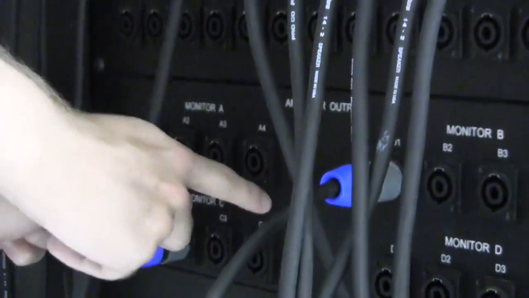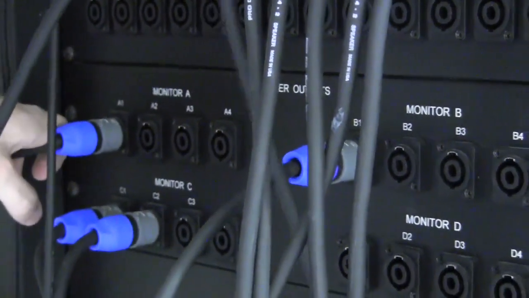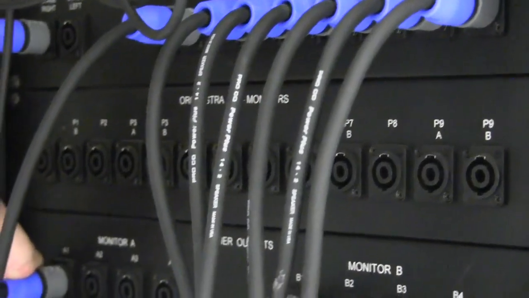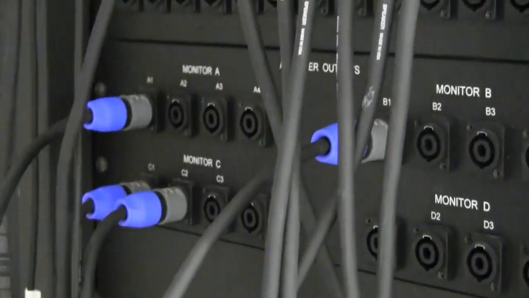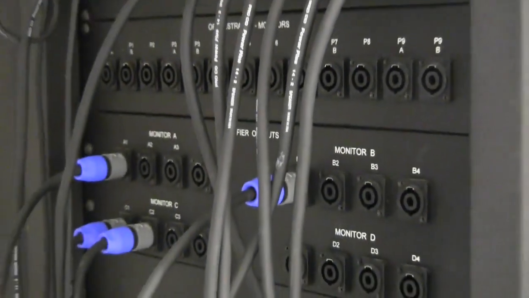Meaning if I plug S1 through 4 into monitor bank A, A1, A2, A3, and A4, they'll all have the same thing going through them. But if I plug 1, 2, 3, and 4 in A, B, C, and D, they'll have 4 different things going through them. And that's the basics of this. That is basically everything we need to know.